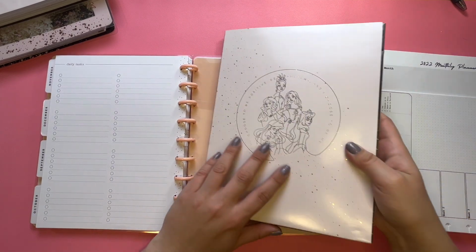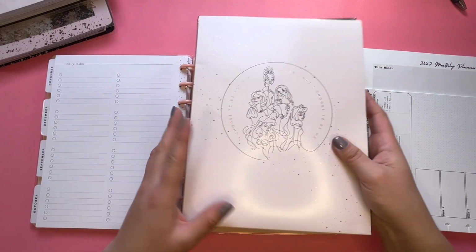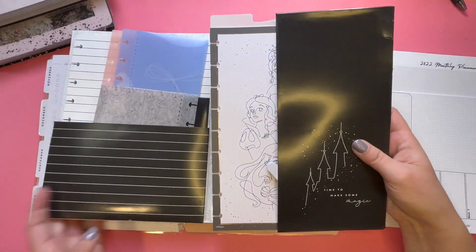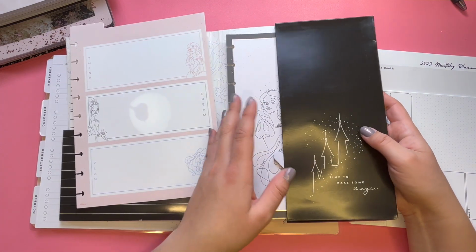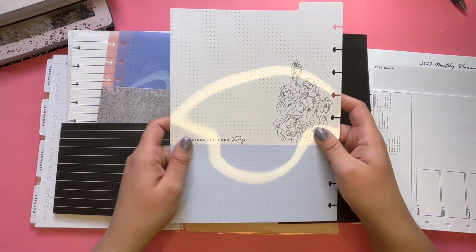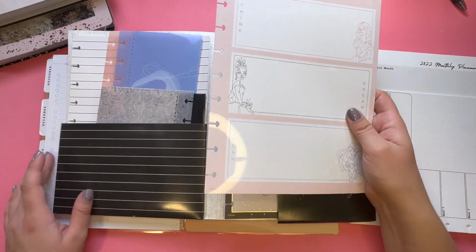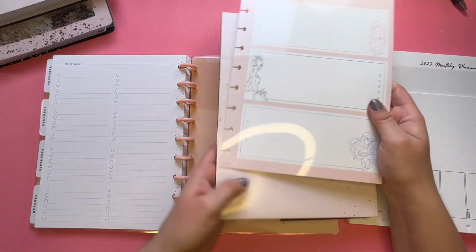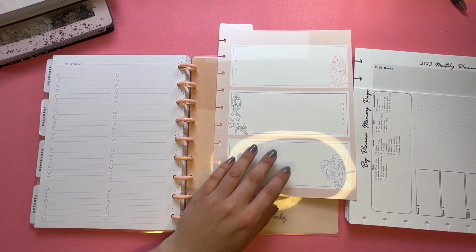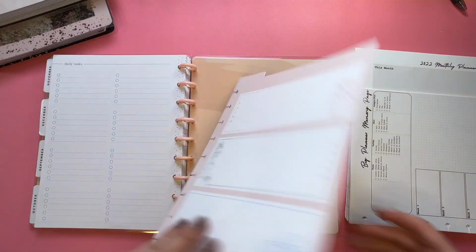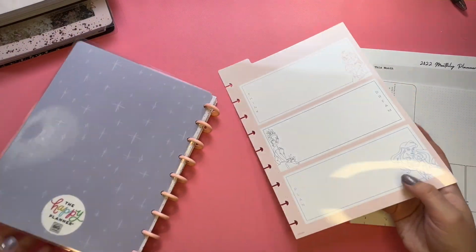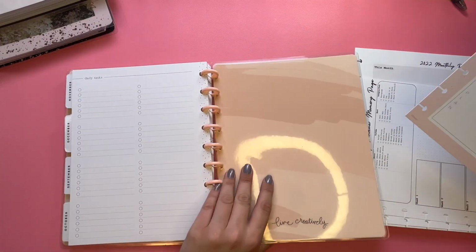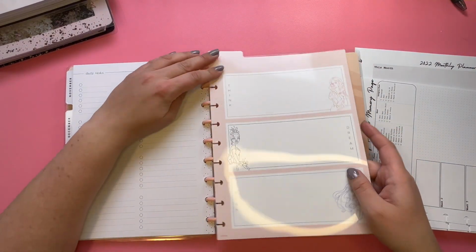I remember I got this little companion pack a while ago, and it does have a divider in here. It's supposed to be used as a wet erase dashboard, but I don't want to risk ruining it because it's so pretty. And it actually matches really well. So this is perfect, and I'm not going to pass up an excuse to add Disney princesses to my planner.